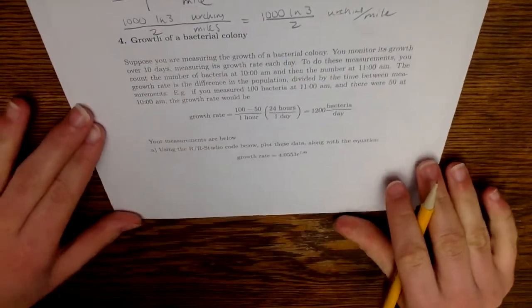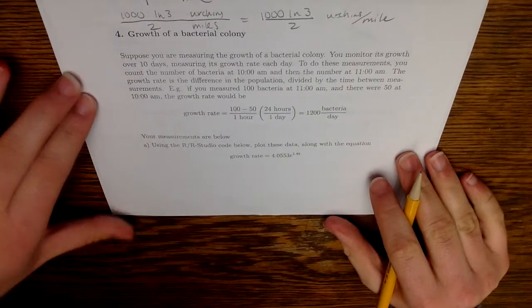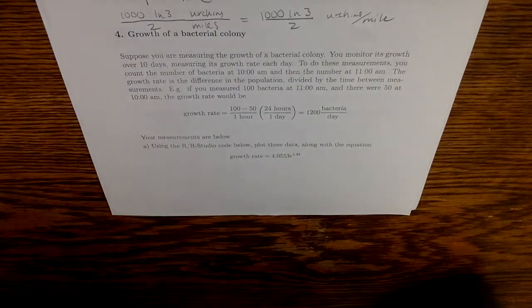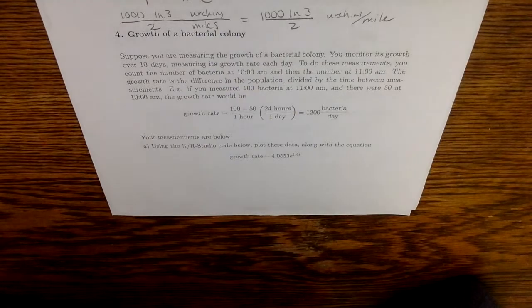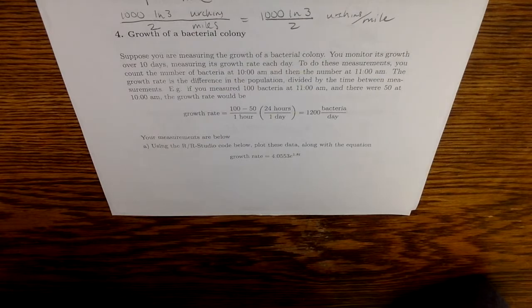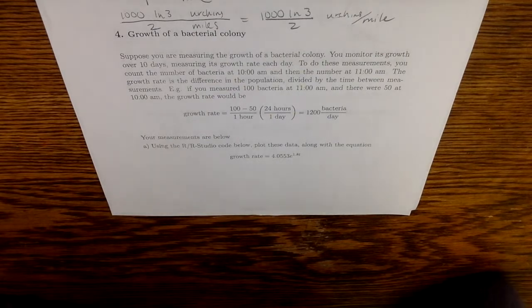Okay, the fourth problem asks, suppose you are measuring the growth of a bacterial colony. You monitor its growth over 10 days, measuring its growth rate each day. To do these measurements, you count the number of bacteria at 10 a.m., and then the number at 11 a.m. The growth rate is the difference in the population divided by the time between measurements.